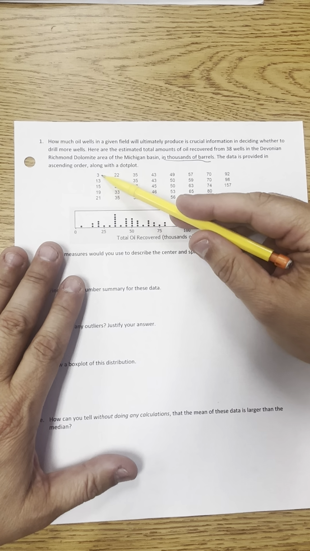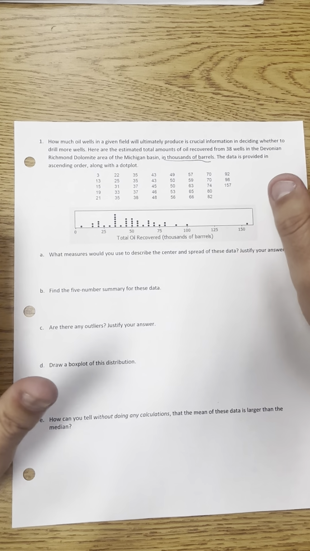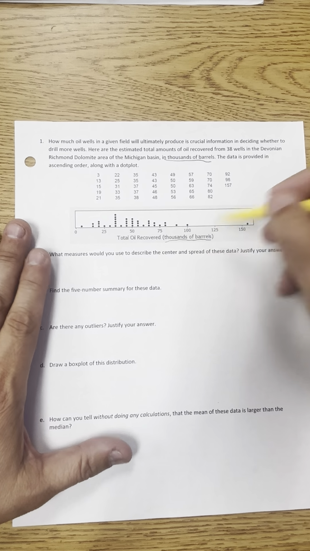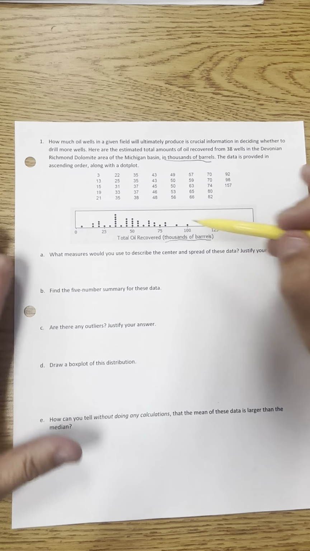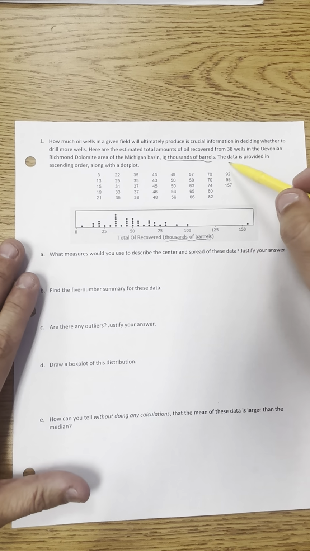So 3 isn't 3. It's 3,000. All right, let's just keep that straight. And again, they tell us here as they label it, and you've just got to be real careful for that. I don't think we've seen that at this point. That will not be the last time we see that this year. Might be a good thing to sneak in on the retest or something.